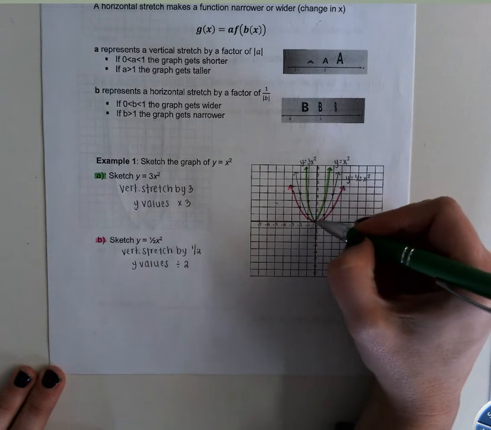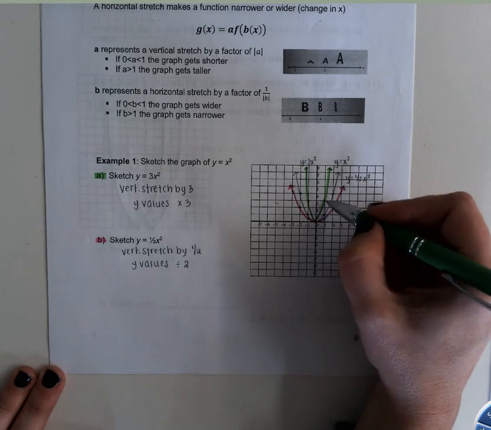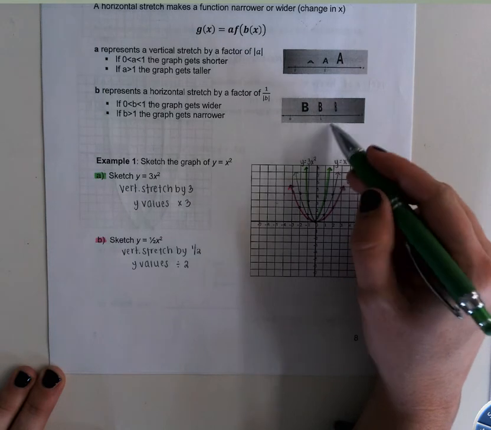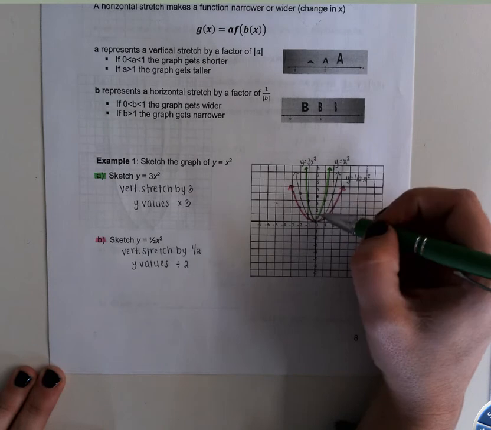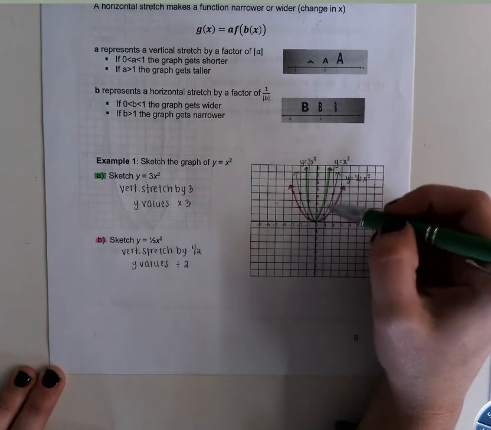So the y value of 0 times 3 just stays there. A y value of 1 times 3 moves up. And a y value of 4 times 3 would be 12, which is off of the graph. So there's my new function. I do the same thing on the other side. So this graph has gotten much taller.